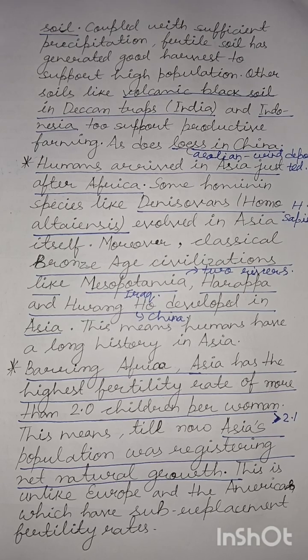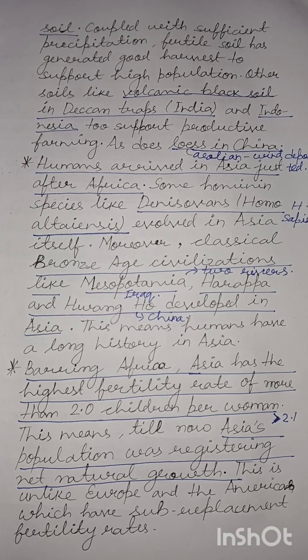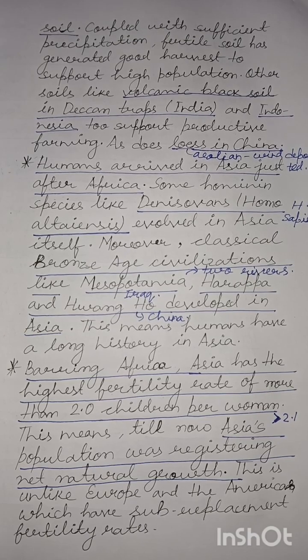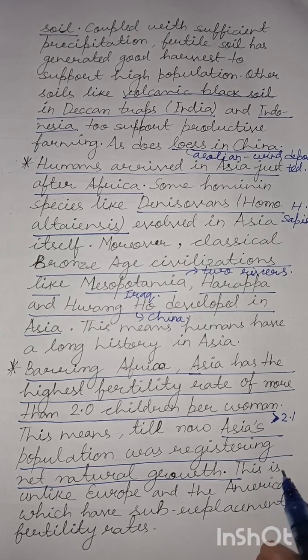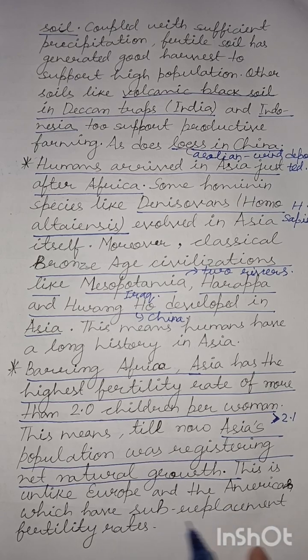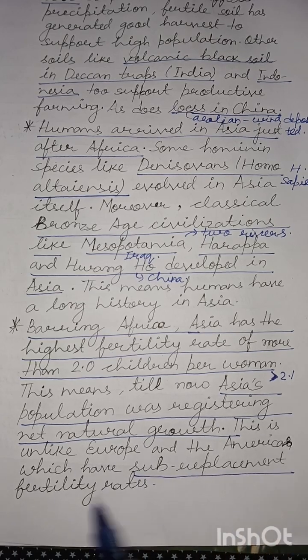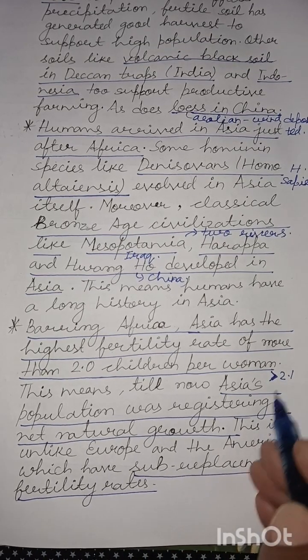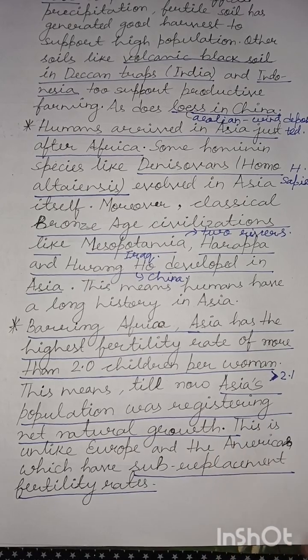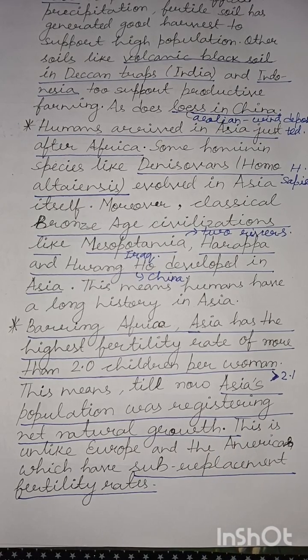That is, if the average parents started having 2.1 children, they would be replacing their own numbers and there would be no population decline. Anyway, this is unlike Europe and Americas, which have sub-replacement fertility rates. That is, their fertility rates are less than 2.1. That means they have net negative population growth. And if it were not for net immigration, even North America would have mostly registered a population decline.